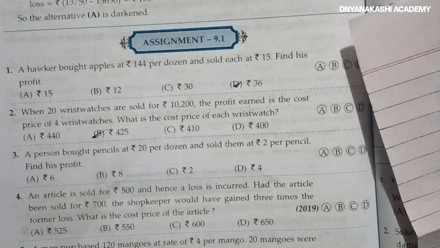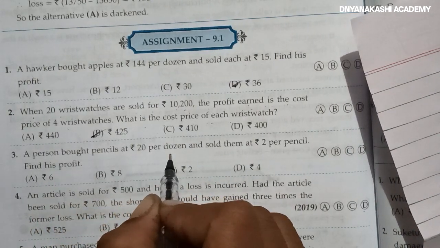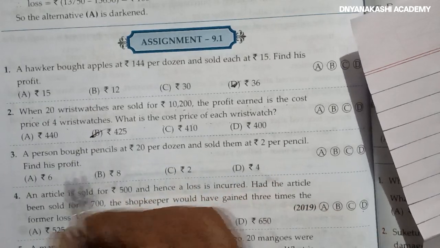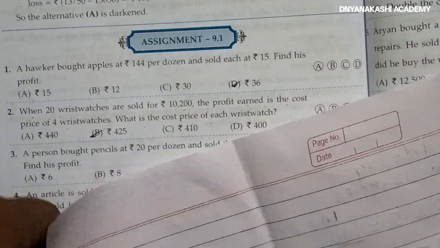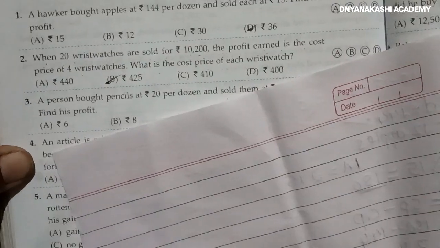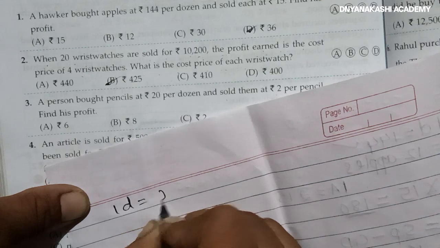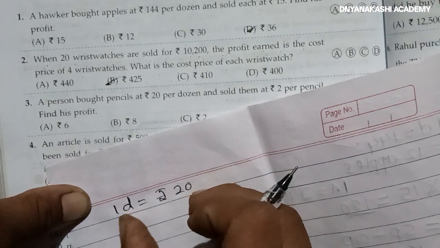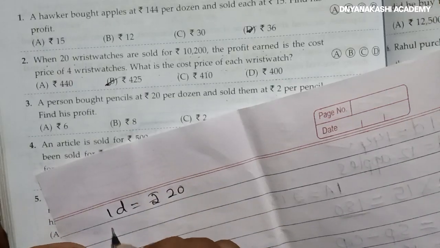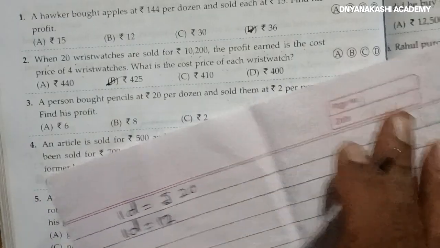And next, third one. A person bought pencils at 20 rupees per dozen and sold them at 2 rupees per pencil. Find the profit. Now one person bought pencils, 1 dozen is equal to 20 rupees. 1 dozen is equal to how much? 12 pencils.